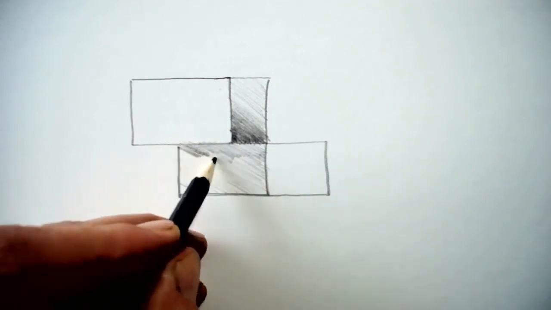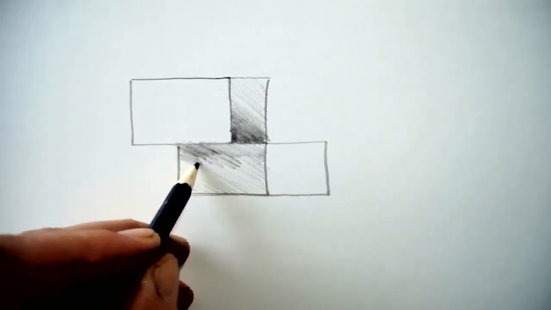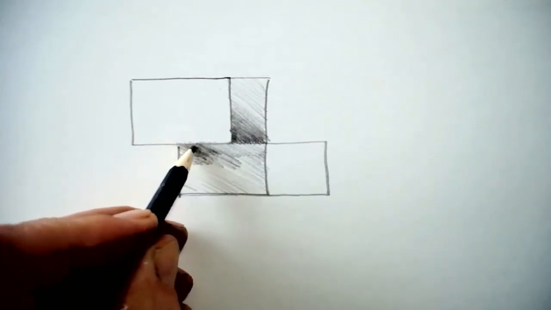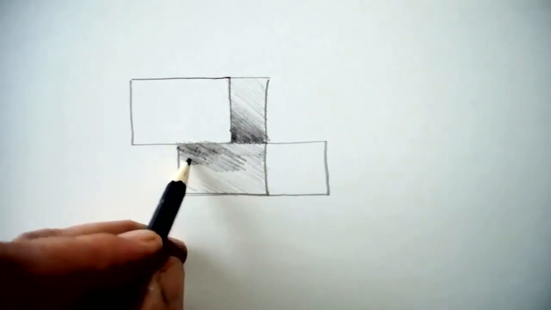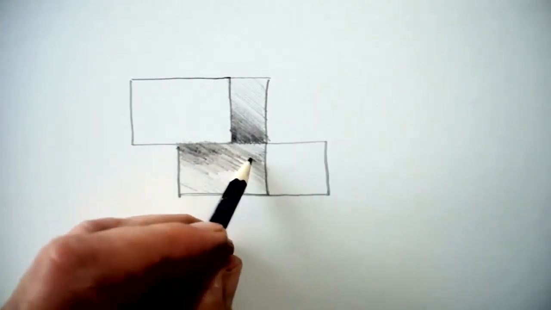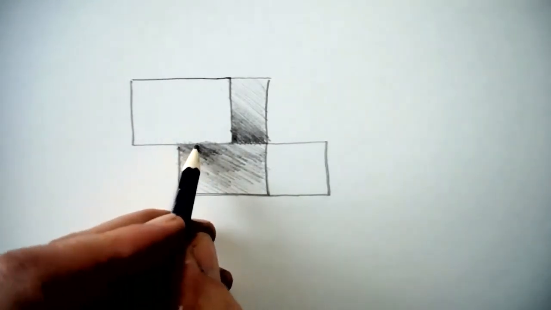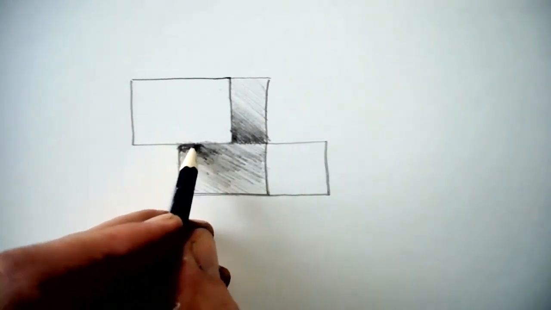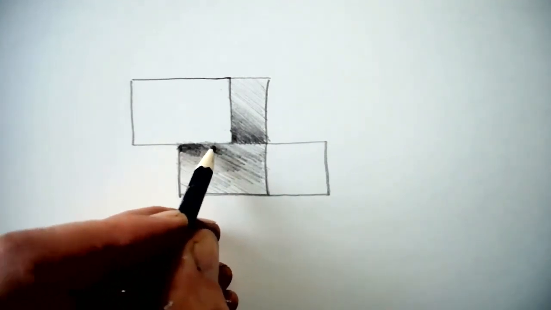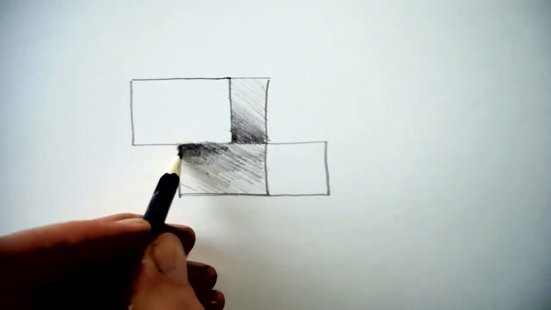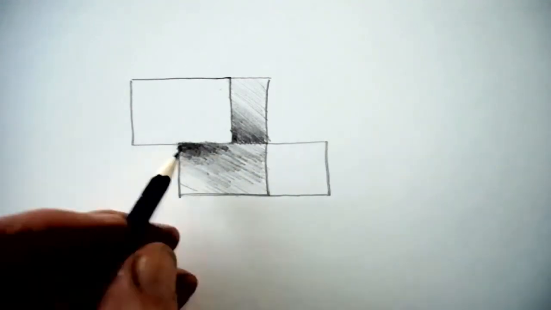So as the tone intensifies there and fades out, we'll make that nice and deep in there. And we'll fade that out to that side. Then I'll just put that in a wee bit stronger actually. Like that nice dark tone right up in that corner along here, where it meets that higher rectangle.